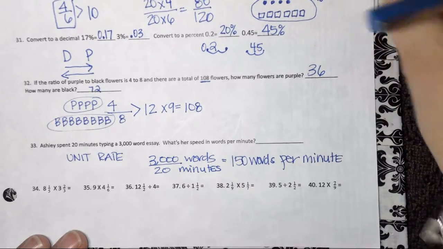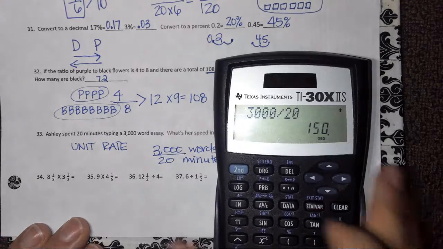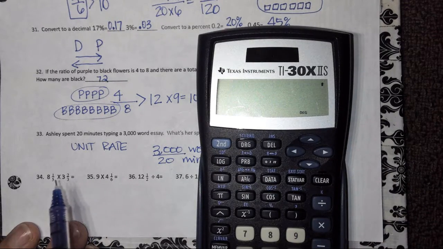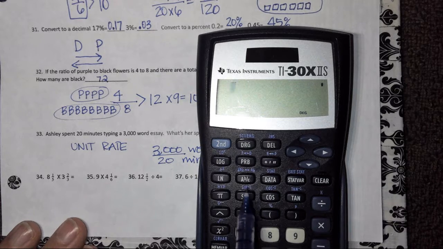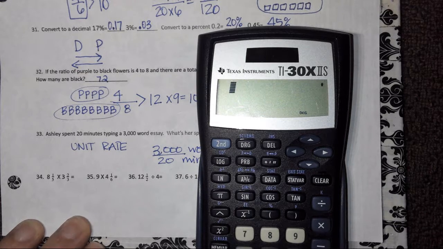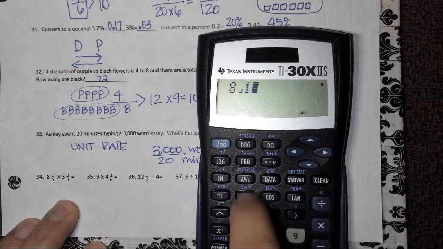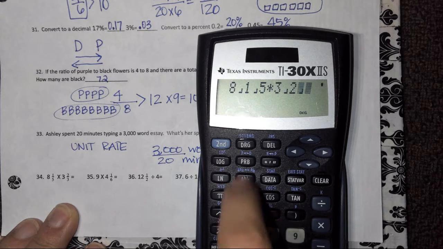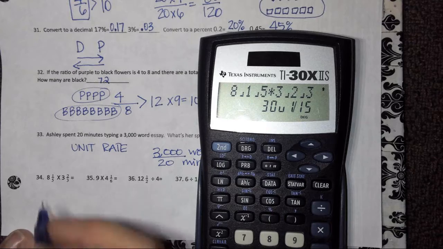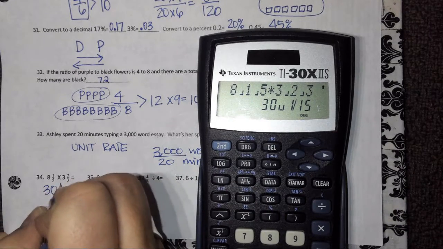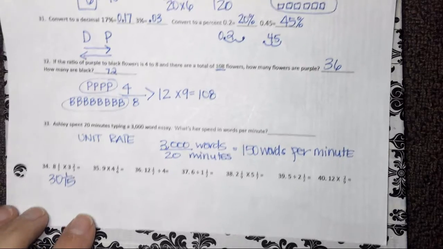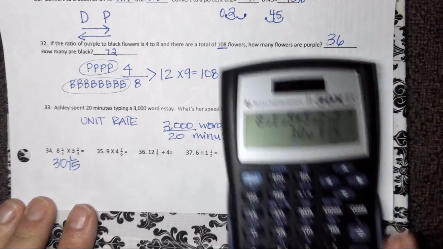All right, starting with number 34. Hopefully you used your calculator. Again, if you have a mixed number, we're using that fraction button in between your whole number and your fraction. So 8 1/5 times 3 2/3, and that would give us 30 1/15. Is that what you guys got? Okay.